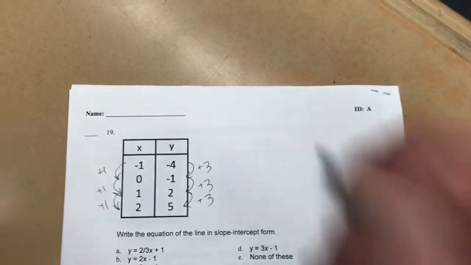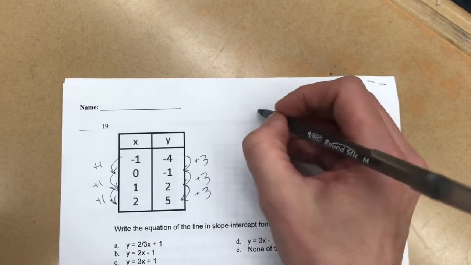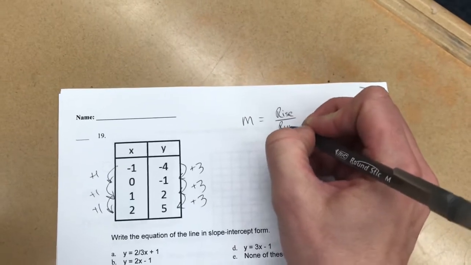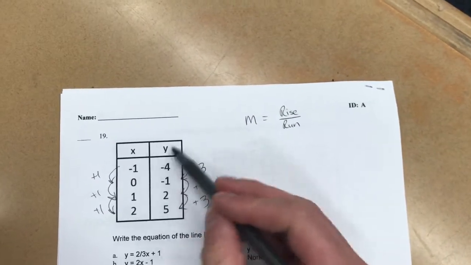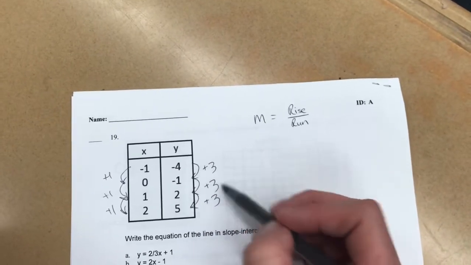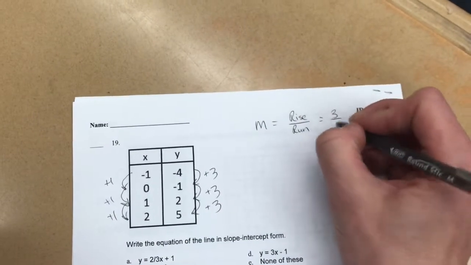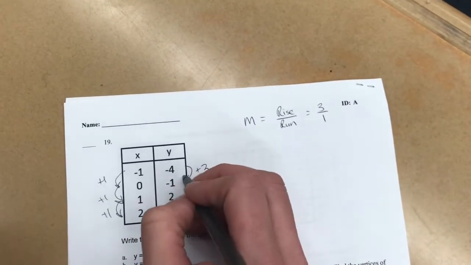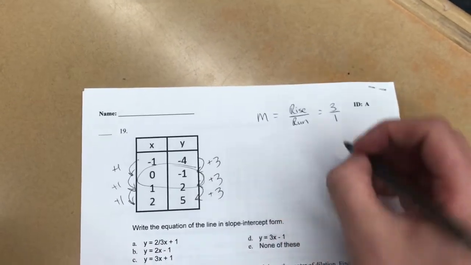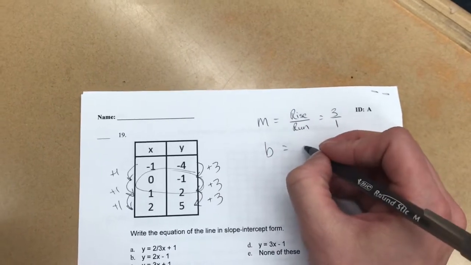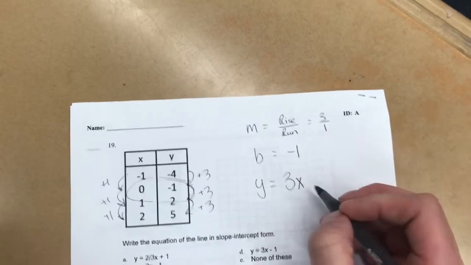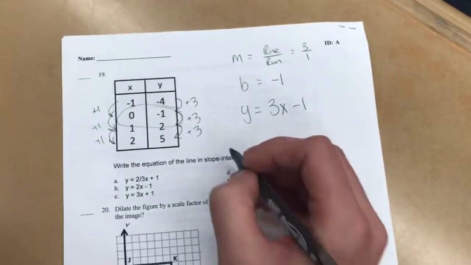My pattern is my slope. So my slope is rise over run, so m is rise over run. My rise appears to be the y's. Y's to rise. I think I made a rhyme accidentally. Up 3 over 1, 3 over 1. And looky there. Remember before how we said that the y-intercept is when x is 0? Well, my y-intercept is negative 1. So if my slope is 3 over 1 and my y-intercept is negative 1, I have y equals 3 over 1, or 3x minus 1. There you are.